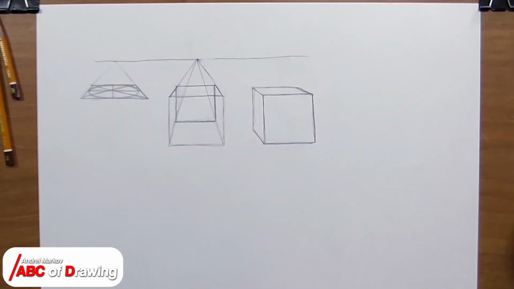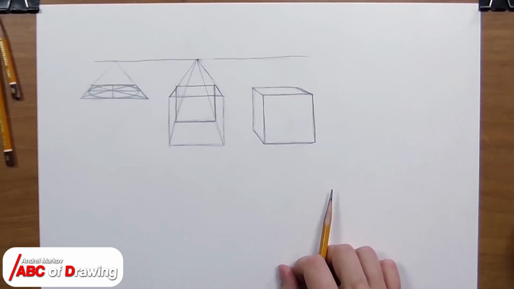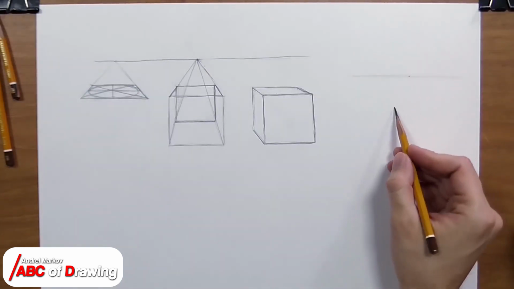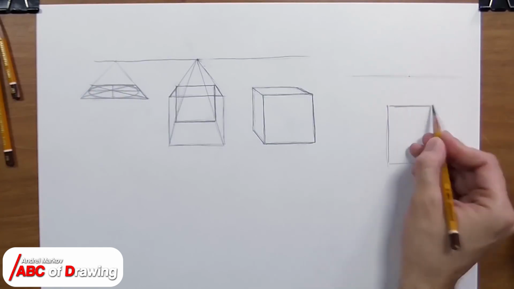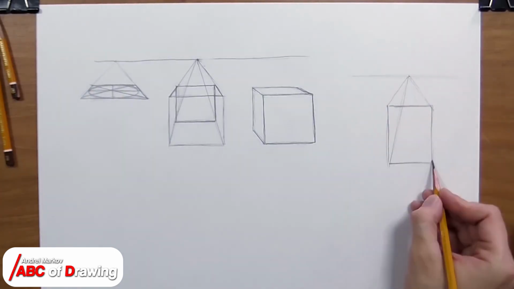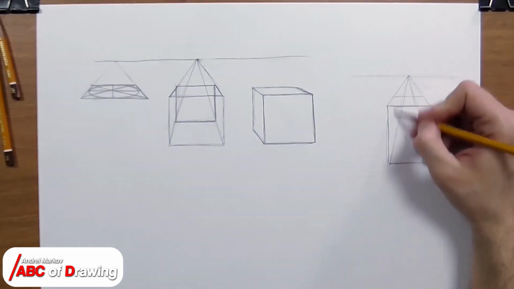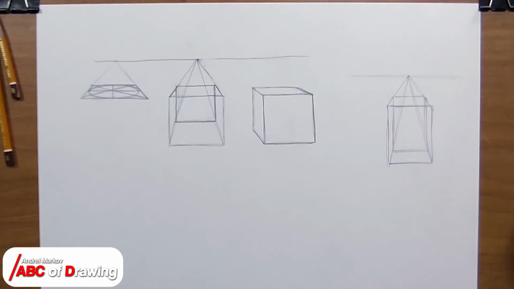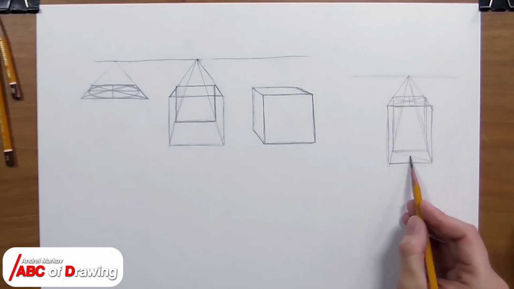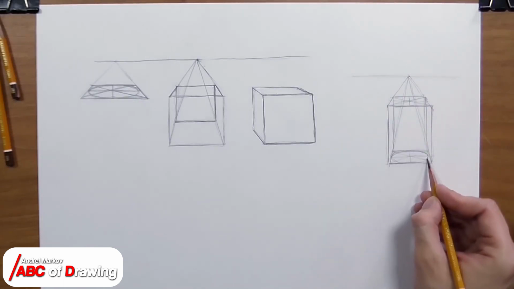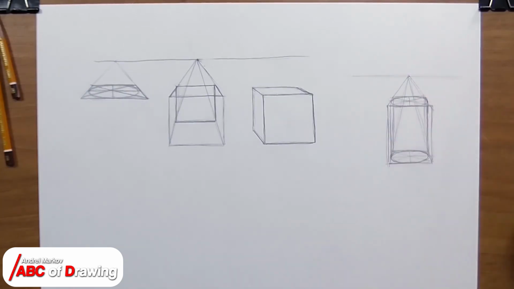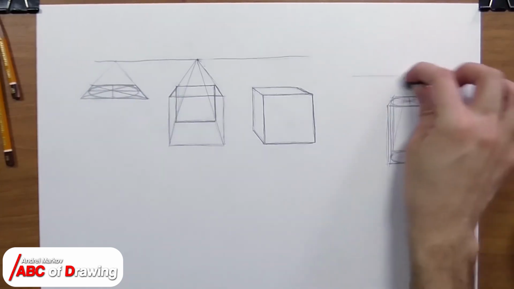Knowing this technique, it's easy to figure out how to construct a cylinder or cone in perspective. First, we build a cube or rectangle. Now we need to draw two ellipses, one at the top and one at the bottom of the cube. Erase all auxiliary lines, and our cylinder is ready.